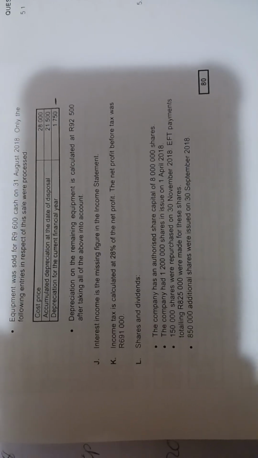Okay, that's easy. Income tax is calculated at 28% of the net profit. The net profit before tax was 691.